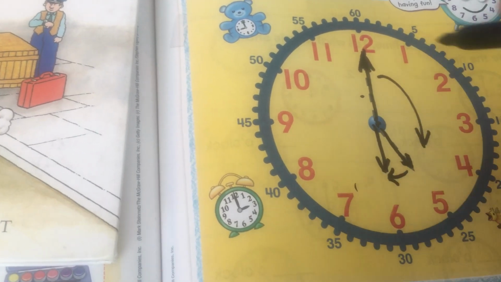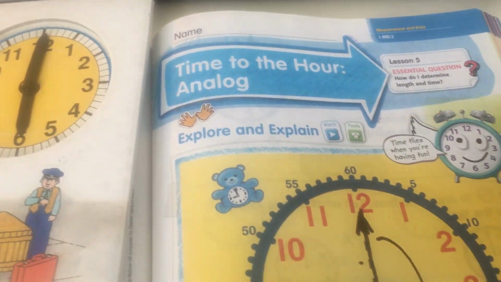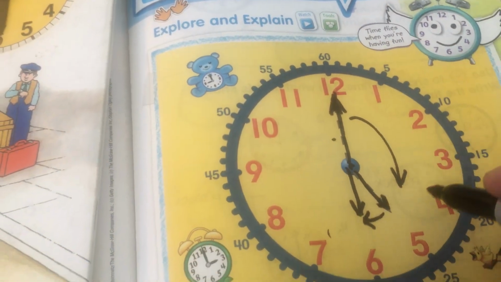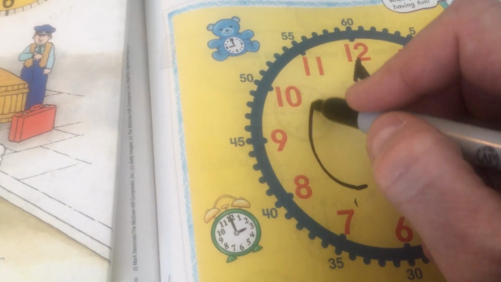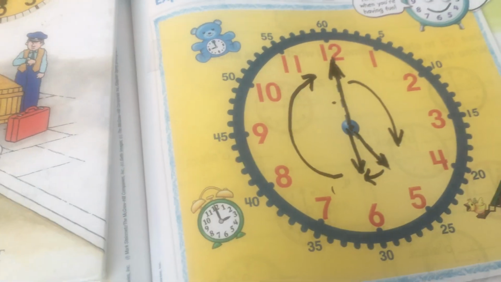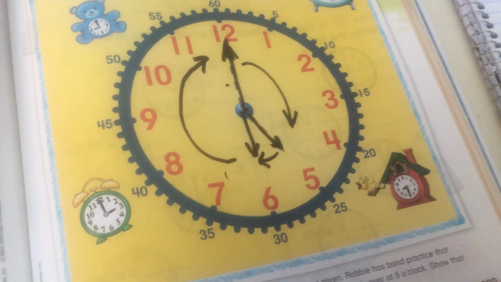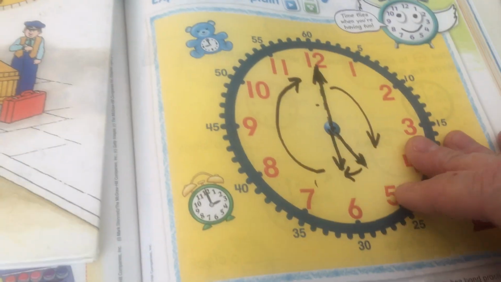goes to the right, right? If you put your hands up, your right hand is on the right hand side, so the arrow goes towards the right before it goes to the left. Clockwise.